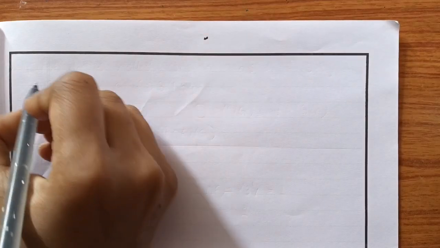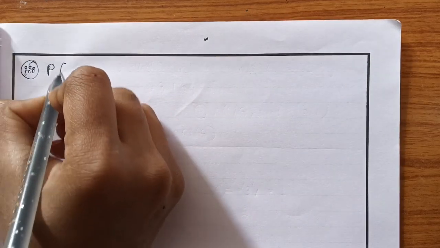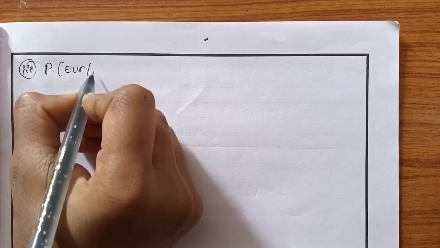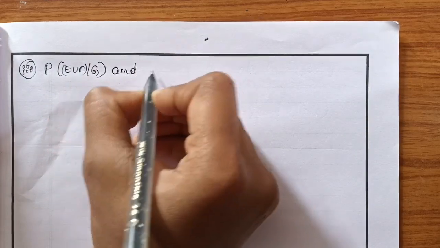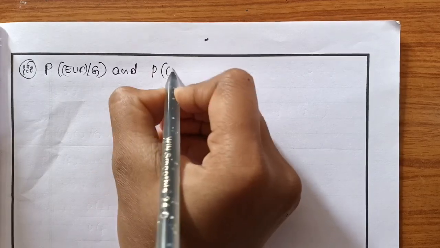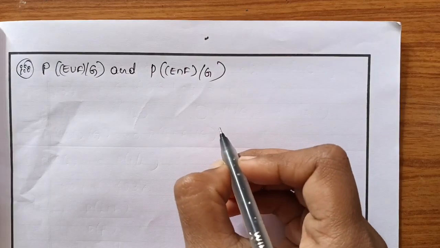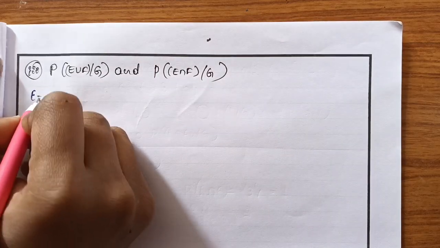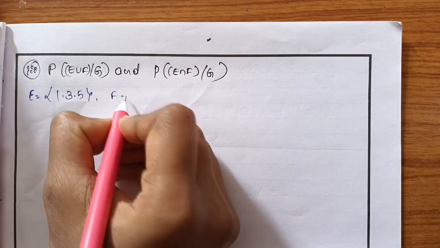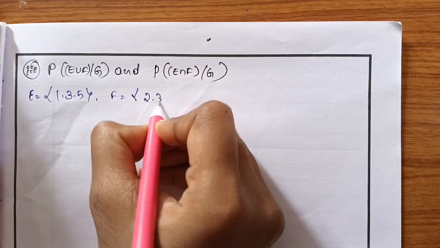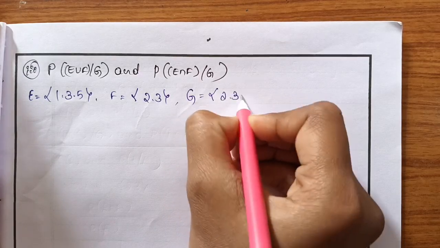Third question, we find out the probability of E union F by G and probability of E intersection F by G. So E elements are 1, 3, 5 and F elements are 2 and 3. G elements are 2, 3, 4 and 5.